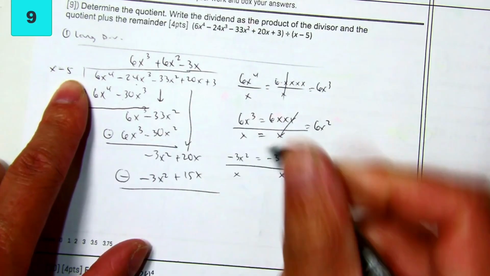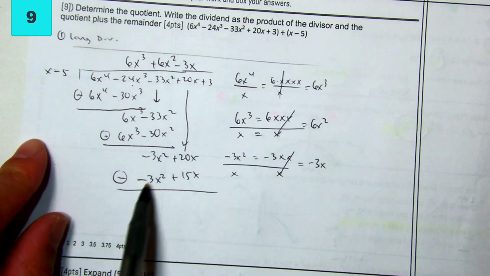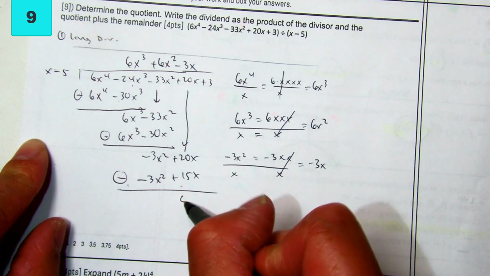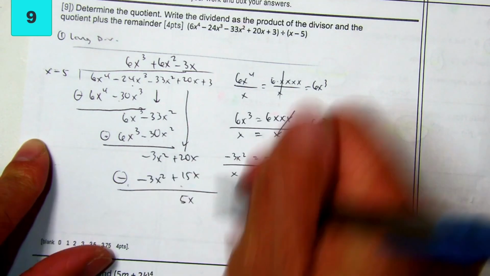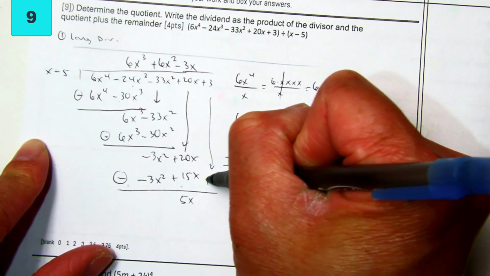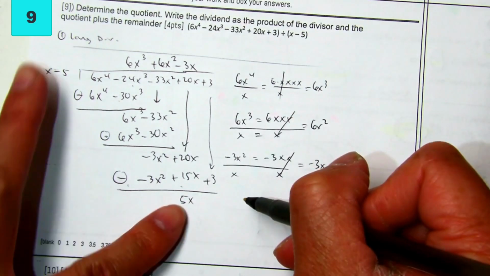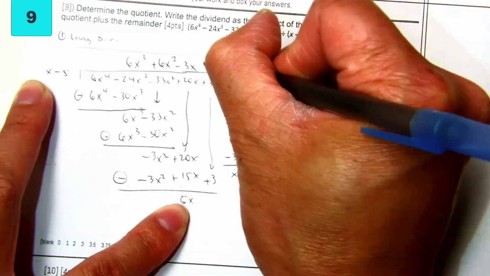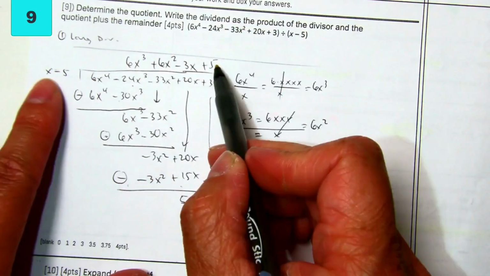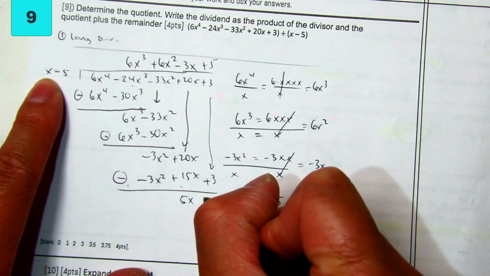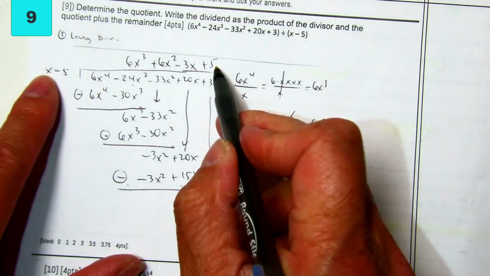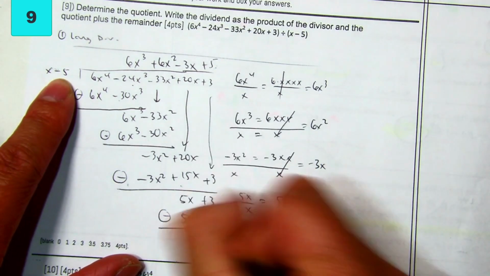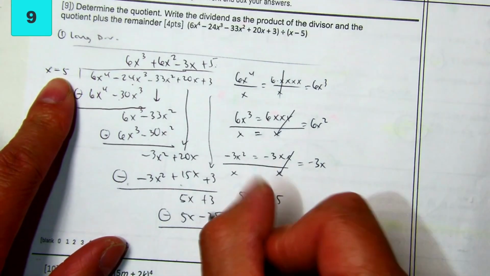Subtract. So that's opposite. So it becomes positive 3, negative 3 is 0. This will become 5x, right? 20 minus 15. Down. And here, it's just going to give you a 5. So let's bring it there. So multiply, subtract, and we'll get 28.